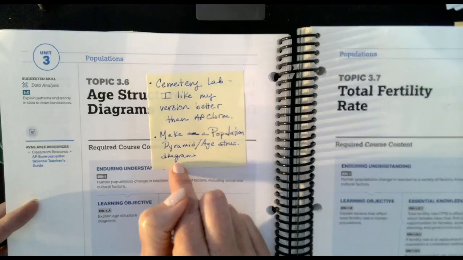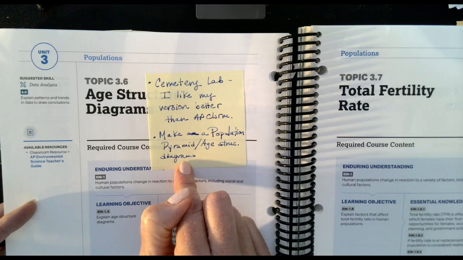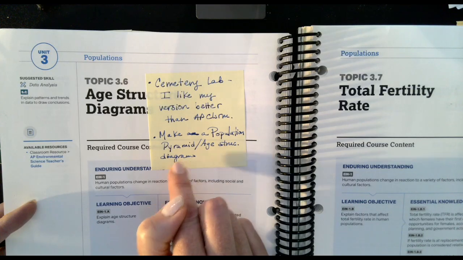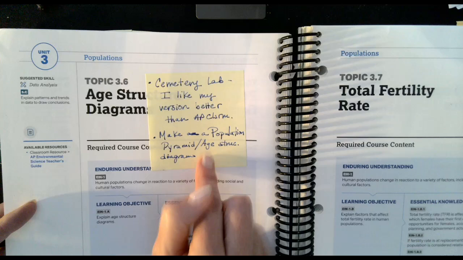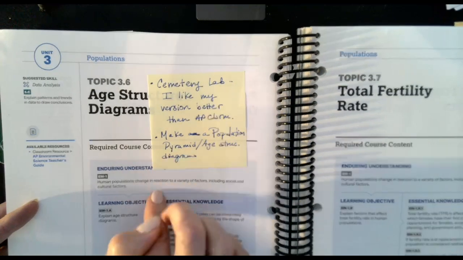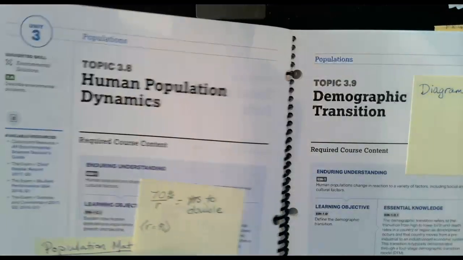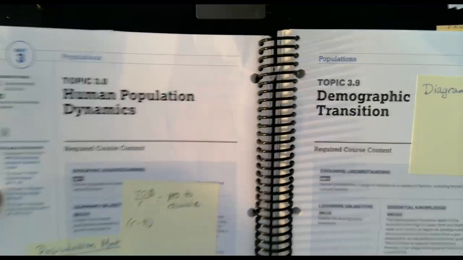for age structure diagrams, there's a graph the kids make using United States data from like 2017. So they learn how to make, it's like a sideways bar graph. And after they make one, they know how to read them better. Okay, nothing particularly special until we get to human population dynamics.